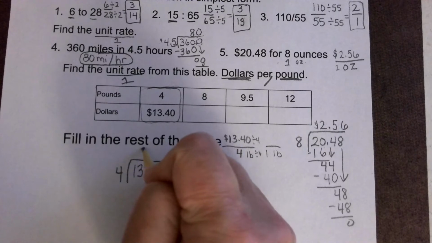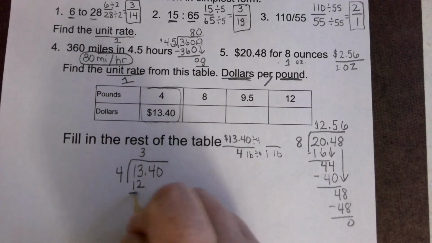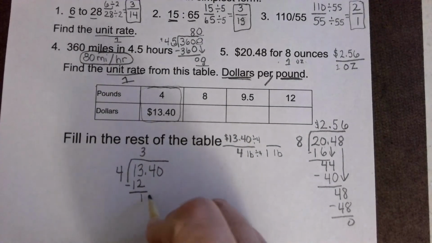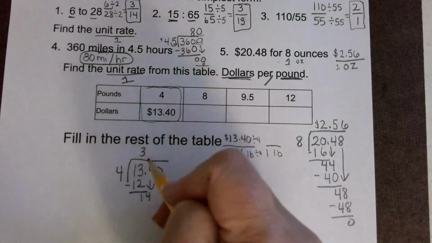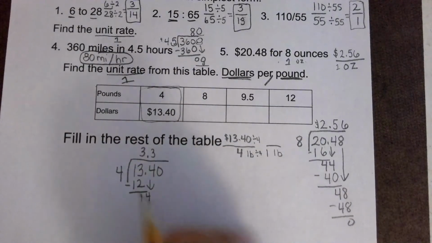4 goes into 13 3 times. 3 times 4 is 12. 13 minus 12 is 1. And then we're going to bring down the 4. 4 goes into 14 3 times. 3 times 4 is 12.